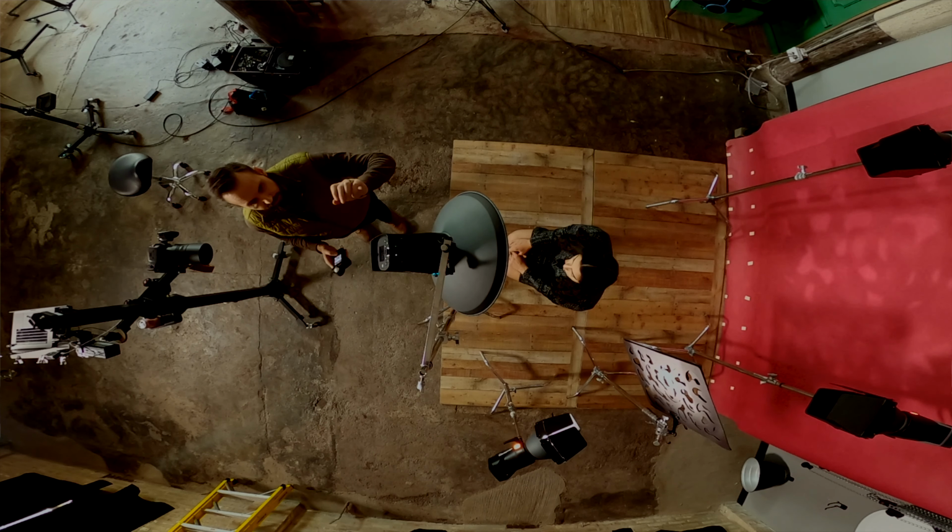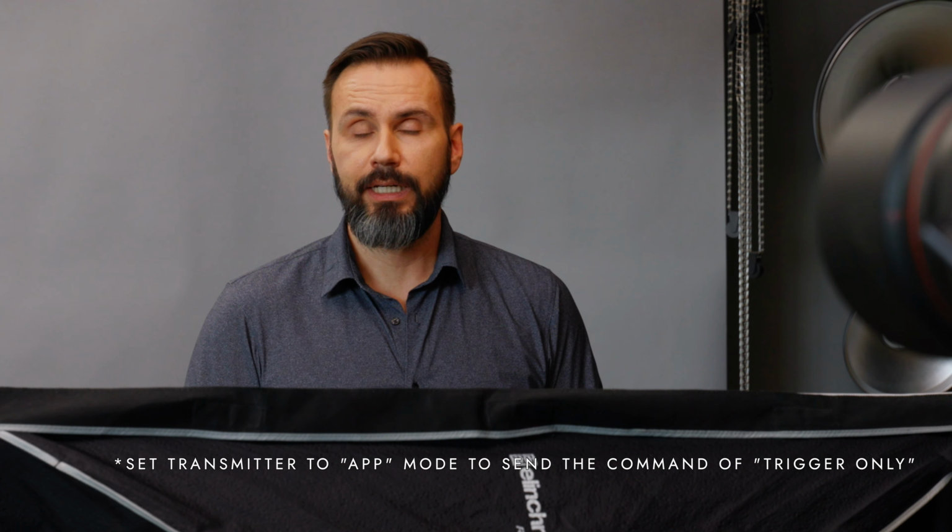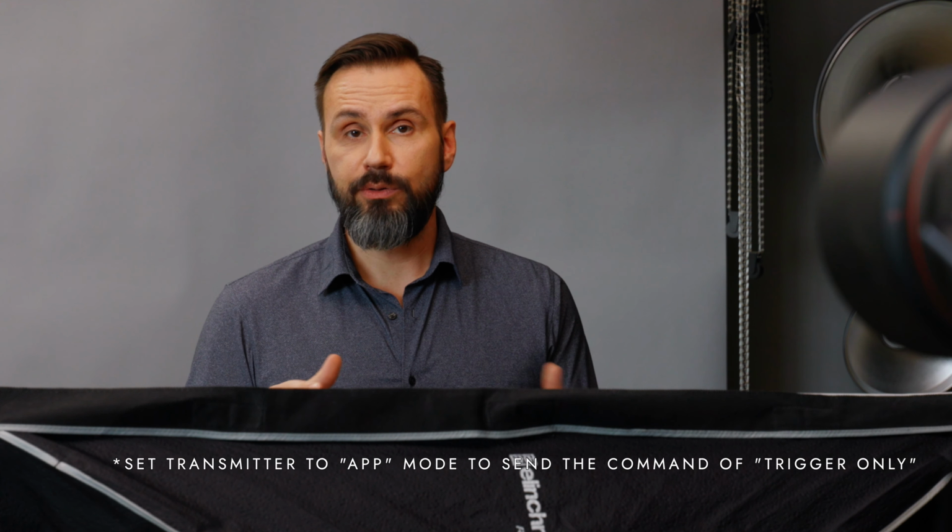So before we get started, there is one thing that we need to go over. I use Elinchrom lights, and in the Elinchrom system, when I fire my trigger, what happens is that it sends a signal to the lights to fire. In some brands, your trigger will send a signal to your lights to not only fire, but to change the power settings of those lights to match the settings in the trigger. I hear that you can turn this off in Godox, for instance, by switching it to slave mode. So you might want to do that if it helps you in your workflow.